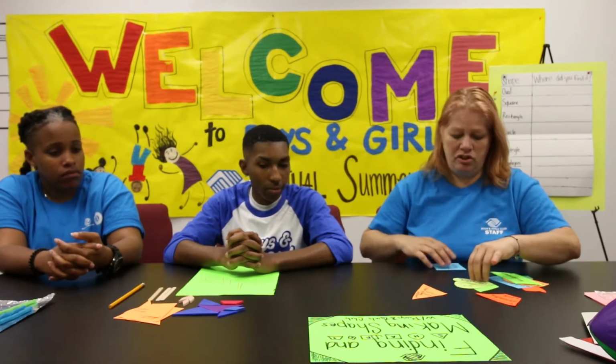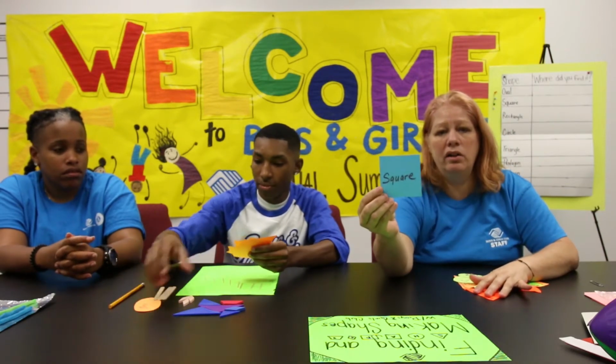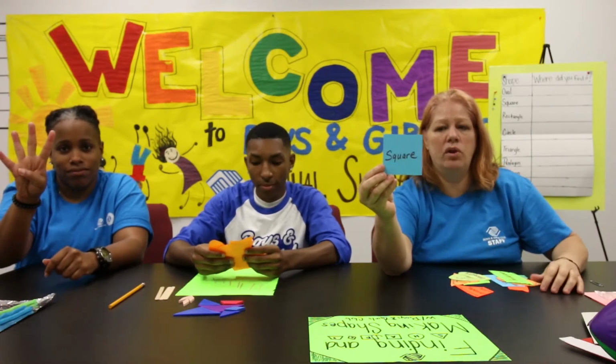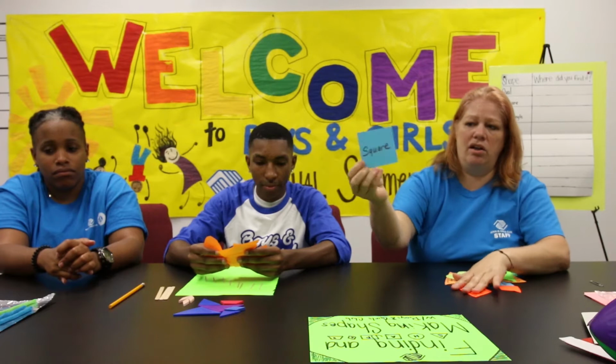Miss Cindy, would you like to show us? I'm going to introduce to you some different shapes and explain the differences between each shape. And Jeremiah's got some shapes too that he's going to show. We're going to start out with the basic shapes. We have a square, and a square has all 4 sides equal. And you might see that all around your house.